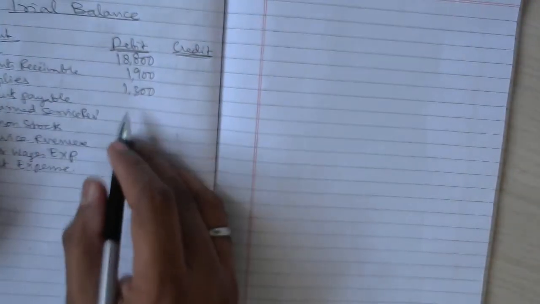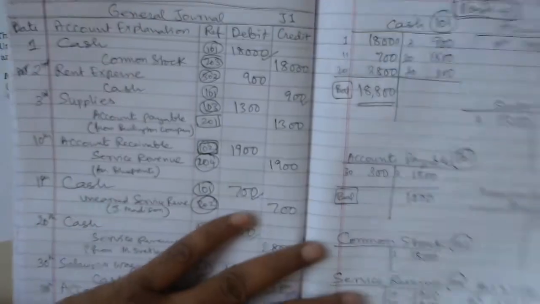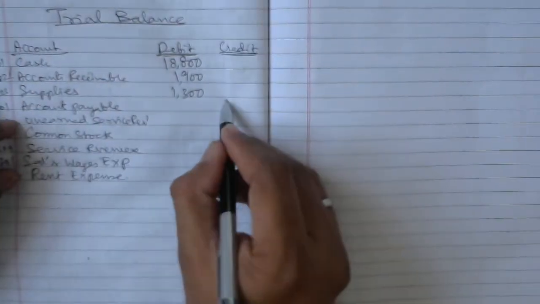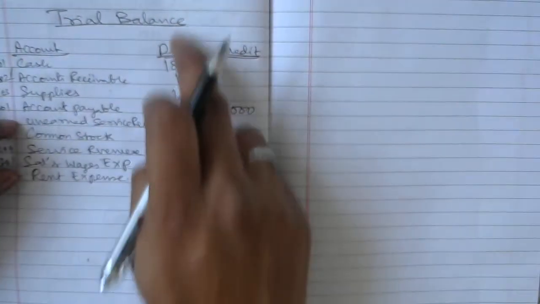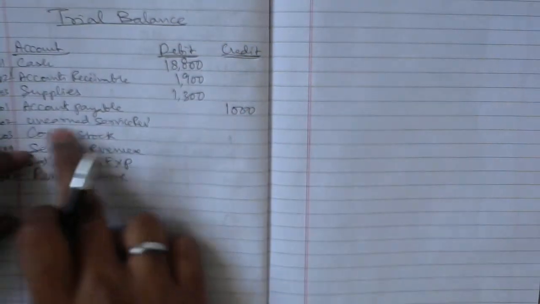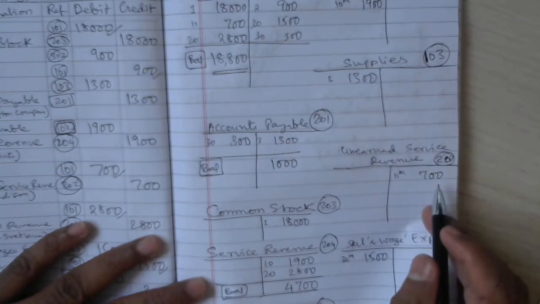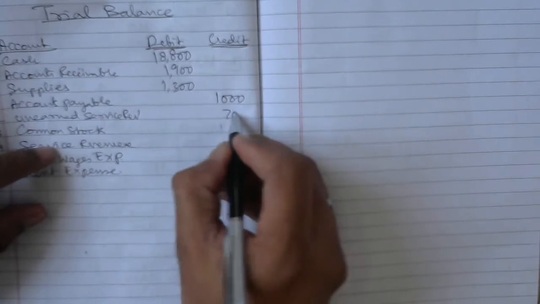Accounts payable has a credit balance of 1000. Again, make sure where you are writing. Unearned service revenue has a credit balance of 700.